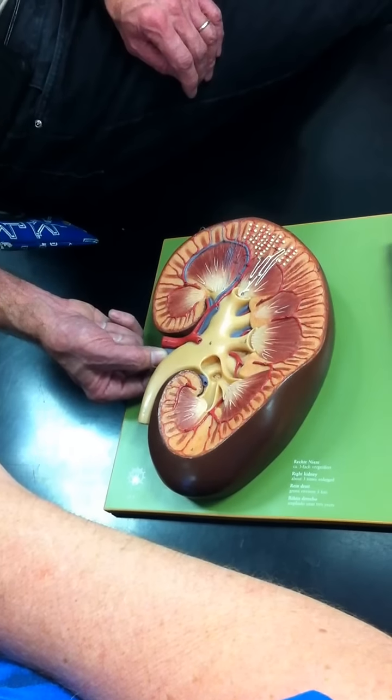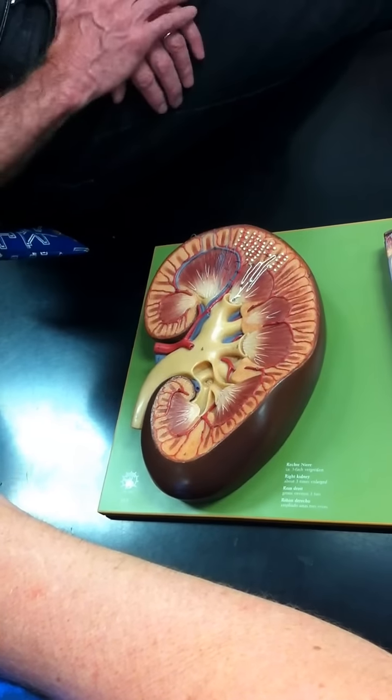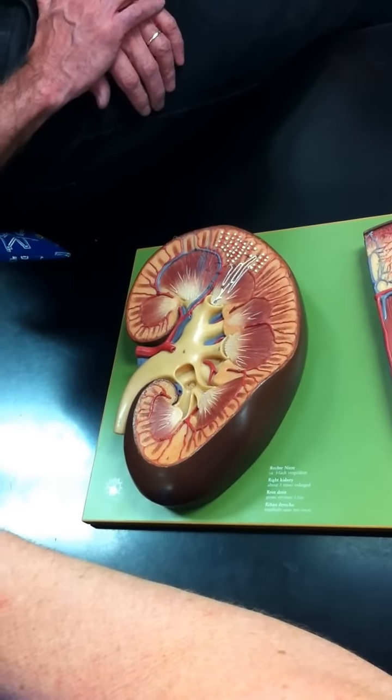Okay. So that is your kidney model. Very good.